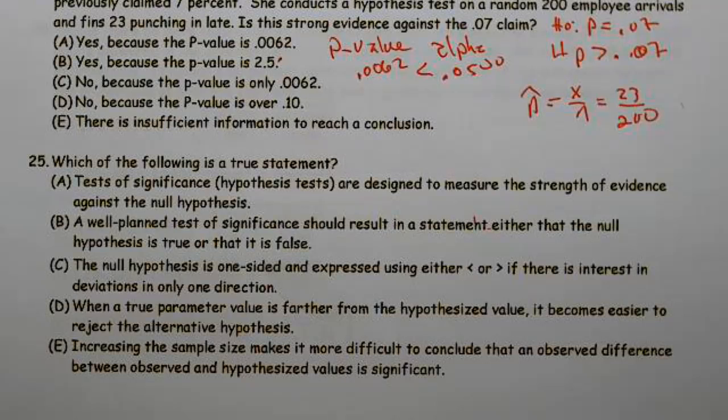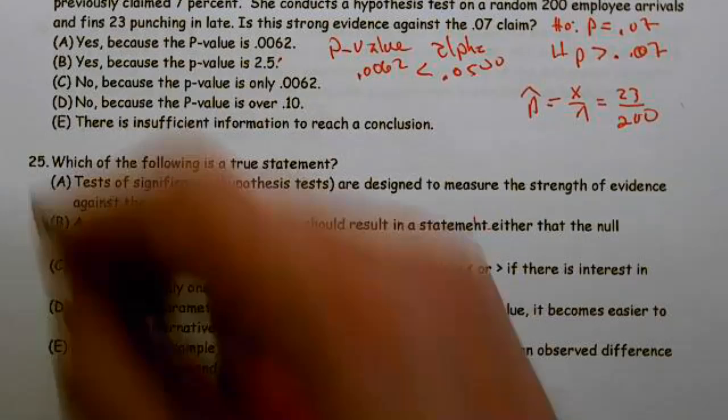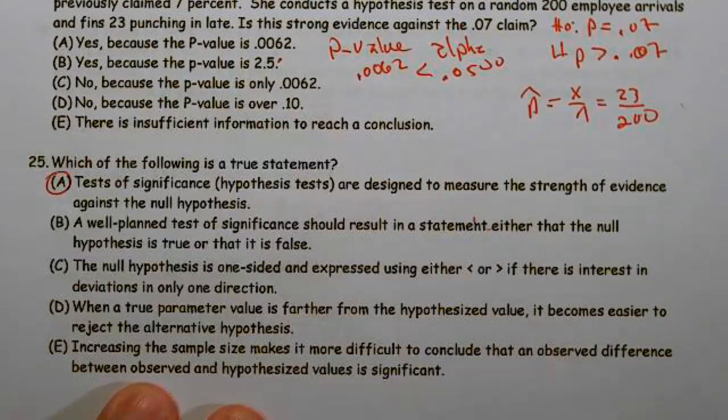It's the court of law. I'm prosecuting, I'm gathering evidence against the defendant. So my answer is A, I'm gathering evidence against the null. Is there enough evidence? That's why our statement says we have sufficient evidence to reject the null, or we do not have sufficient evidence against the null.